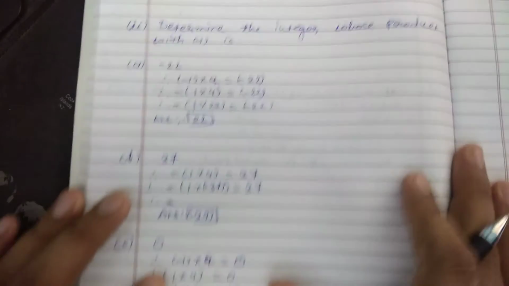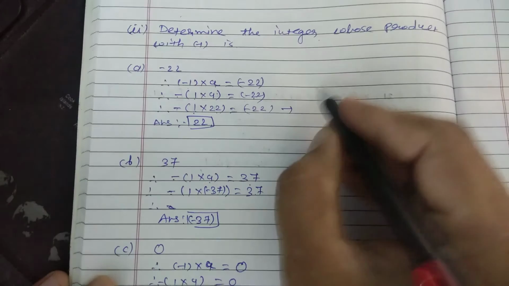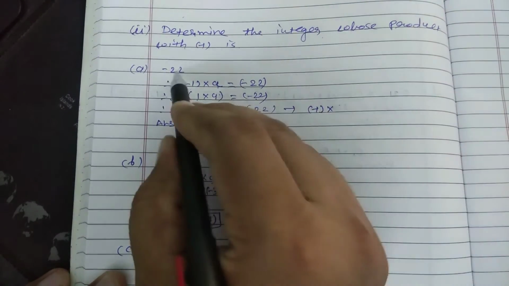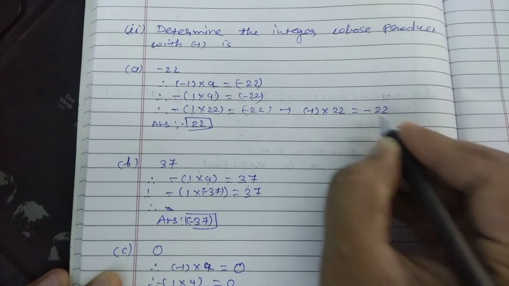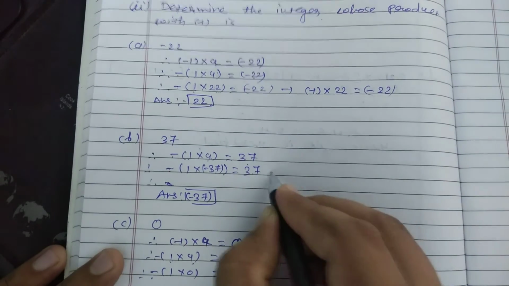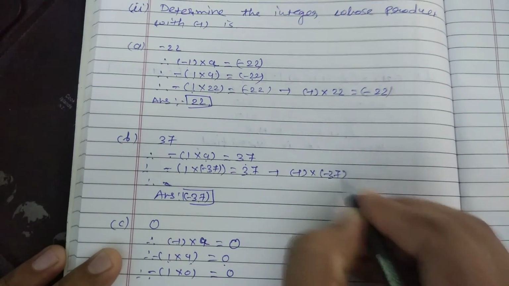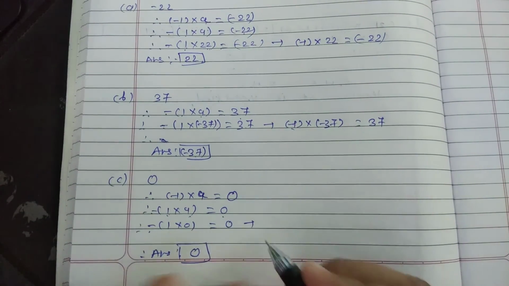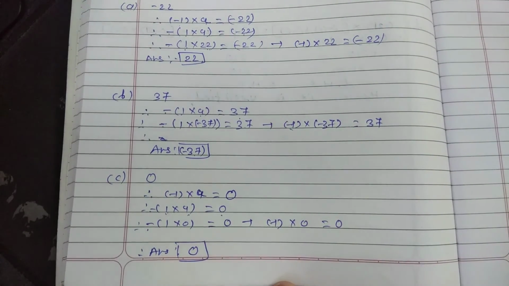So here in every case we can write it as a product. When minus 1 is multiplied with 22, we get minus 22. When minus 1 is multiplied with minus 37, that is minus minus plus, and 1 37s are 37, we get 37. And in the same way, when we multiply minus 1 with 0, we get 0.